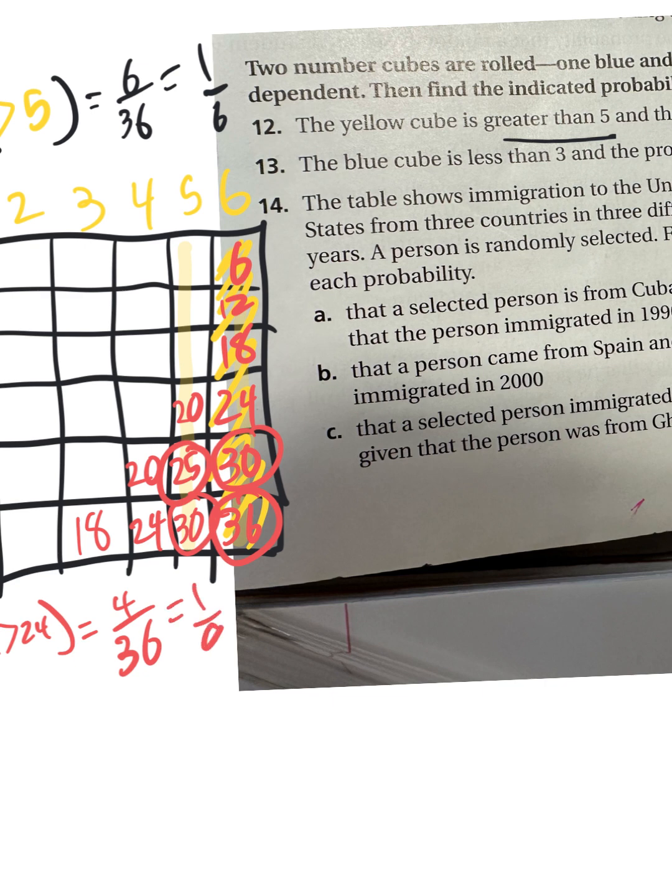Now, usually when you're talking about independent and dependent events and you see the word and, that's a clue that you're going to be multiplying probabilities together. But in this case, when you make a chart, you don't need to worry about that. Because even though this is 1/9 over here, right, because this is 4 out of 36, because there's 4 ways to be greater than 24. And we found out that there's 6 ways out of 36 for the yellow one to be greater than 5. It doesn't matter, because we could just look at our chart and answer the and right now.